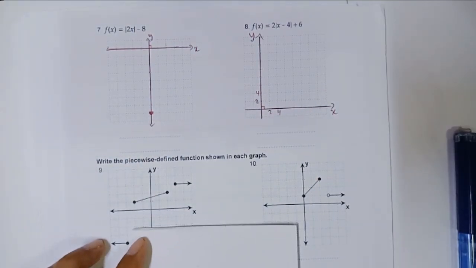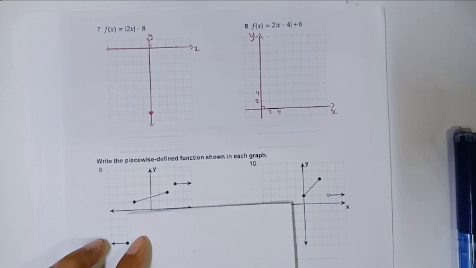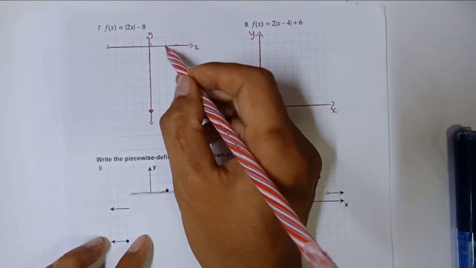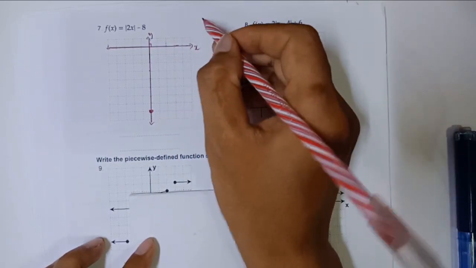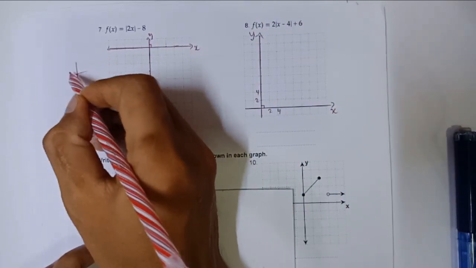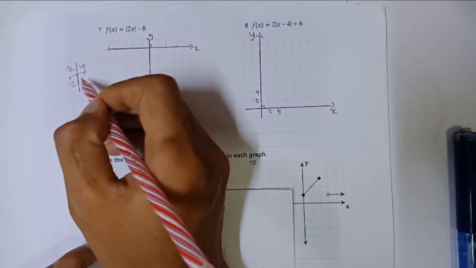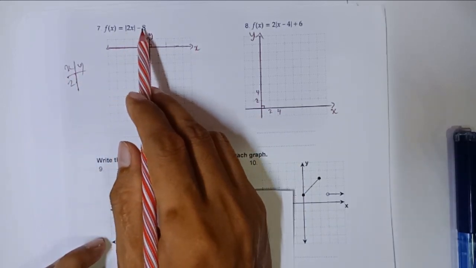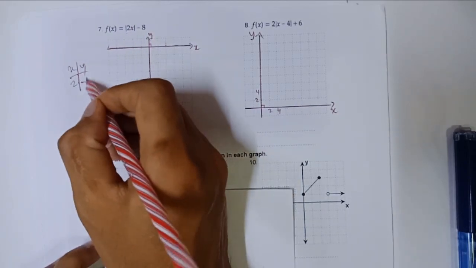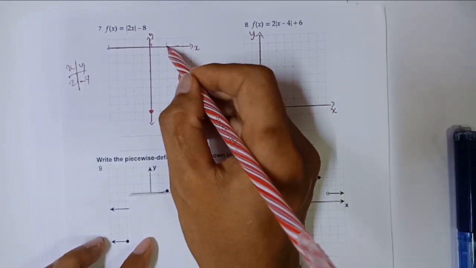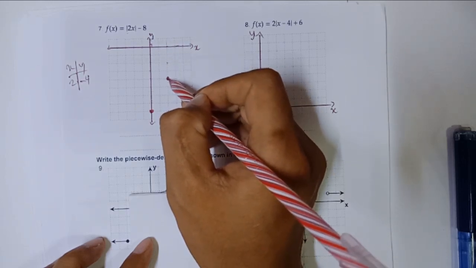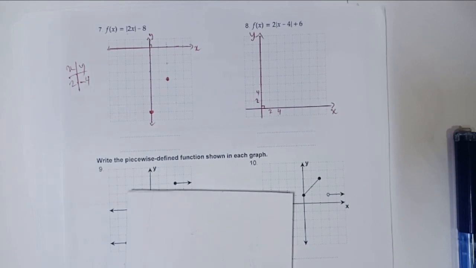And you give x one value. Let's say I'm going to give x 2. If my x is 2, 2 times 2, 4. 4 minus 8 is minus 4. So when my x is 2, y is minus 4.